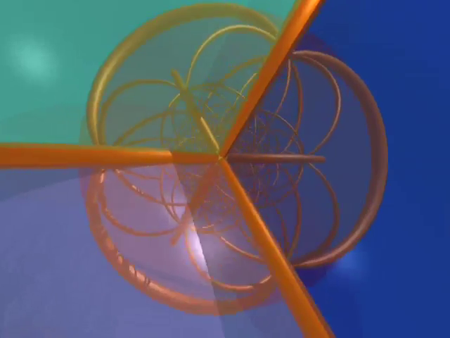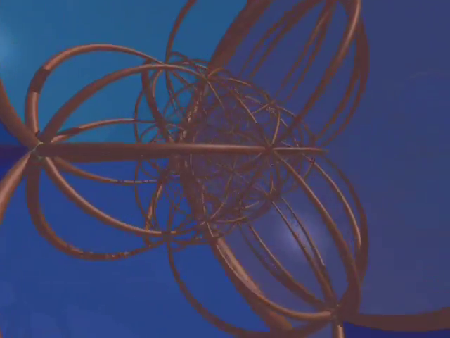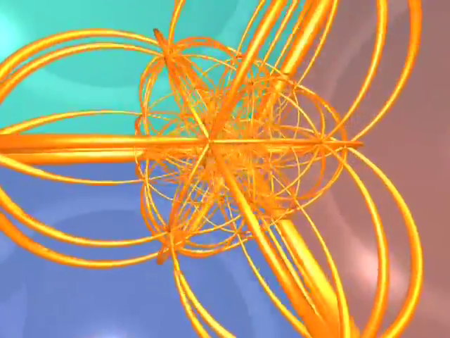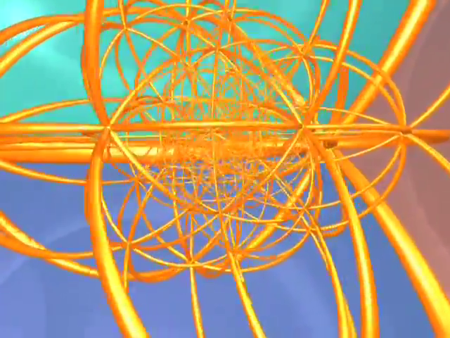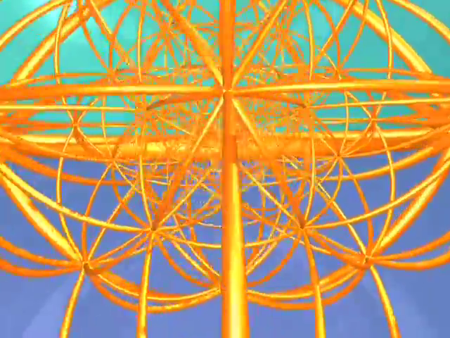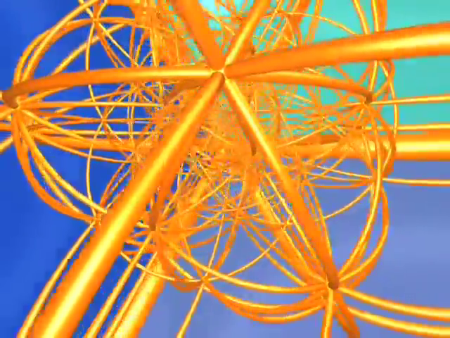Well, there you are, we're done with our first voyage into the fourth dimension. It's a dimension full of amazing things. Of course, the mathematician's imagination isn't limited to the fourth dimension.